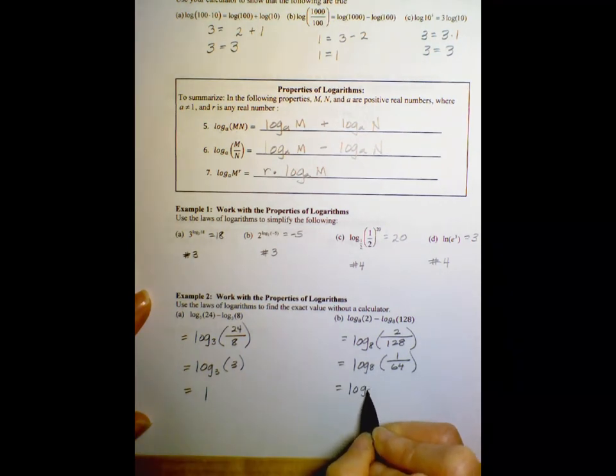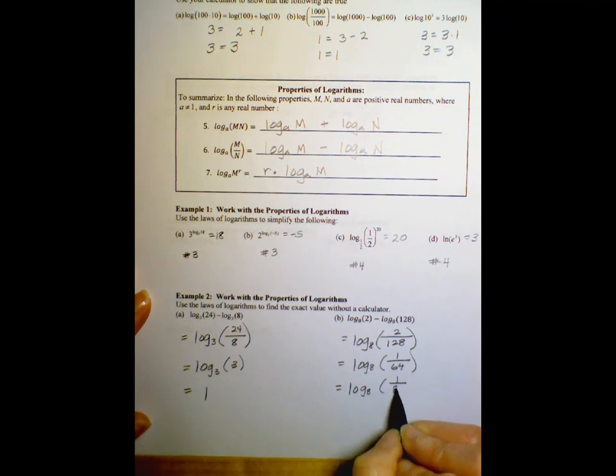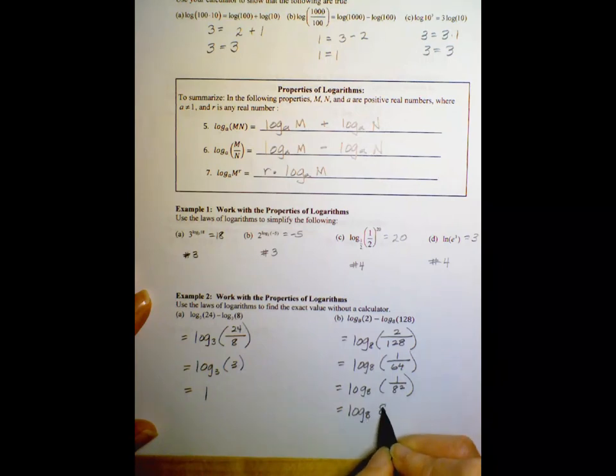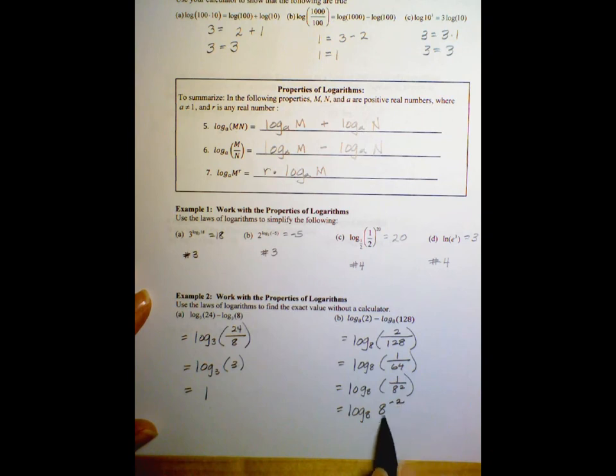And 64 I can write as 8 squared. And then 1 over 8 squared can be written as 8 to the negative 2. That's another way to write it: 1 over 8 to the positive 2 is equal to 8 to the negative 2. So now we have log base 8 of 8 to the negative 2, which is just negative 2.